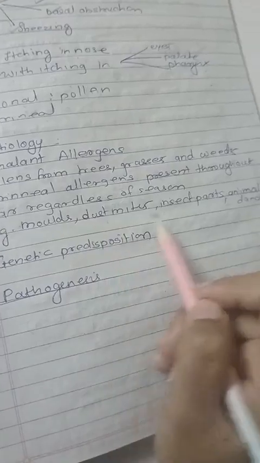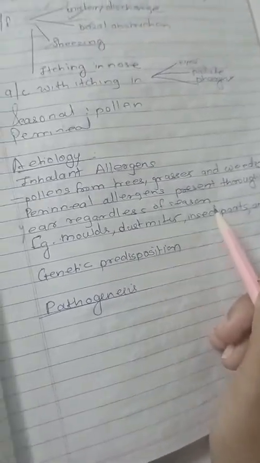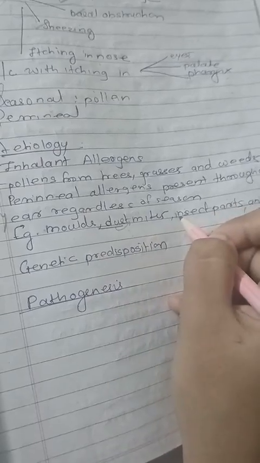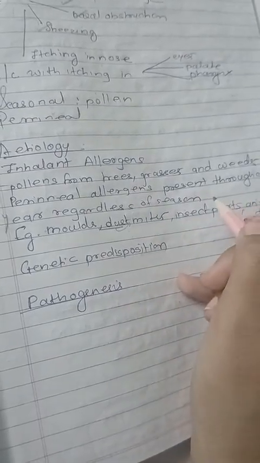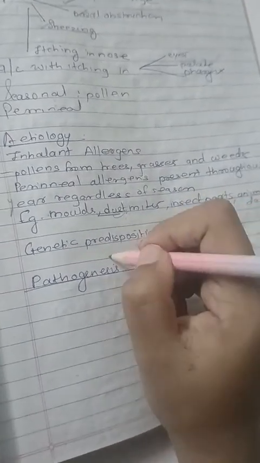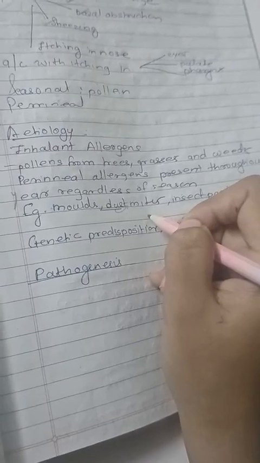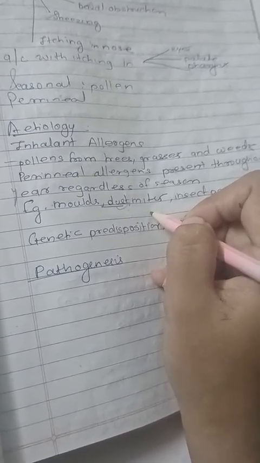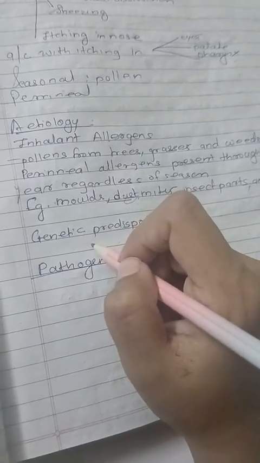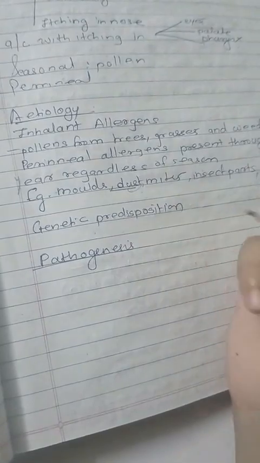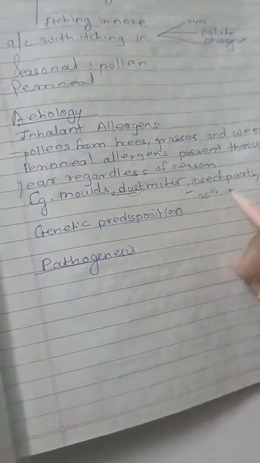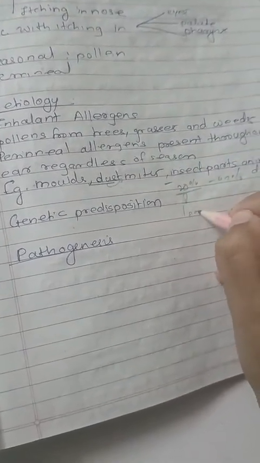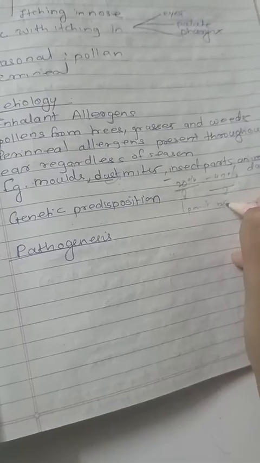Examples: molds, dust mites, insect parts and animal danders. This dust includes dust mites, insect parts and animal danders, and cockroaches are one of the things. Dust mites, which live on skin scales or other debris, are found in beddings, mattresses, pillows, carpets or upholstery. Genetic predisposition plays an important role. The chances of children developing allergy are about 20% to 47%, respectively 20% if one parent is allergic and 47% if both parents are allergic.